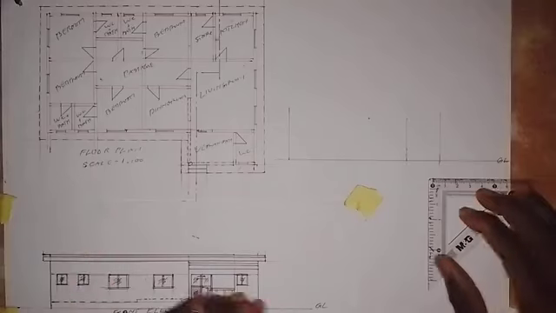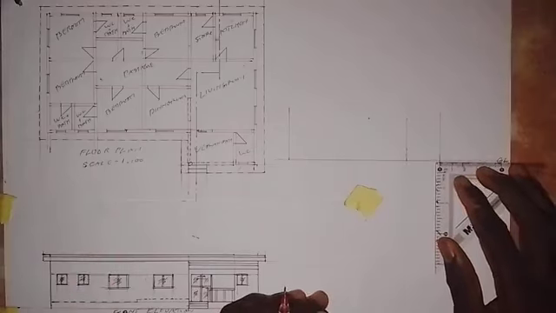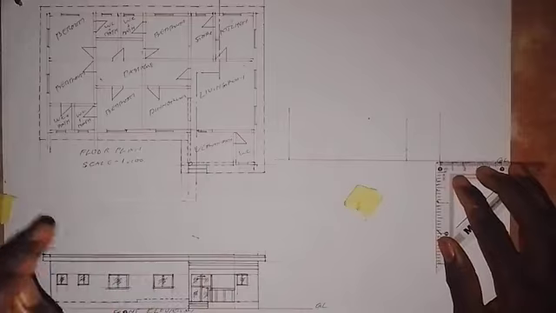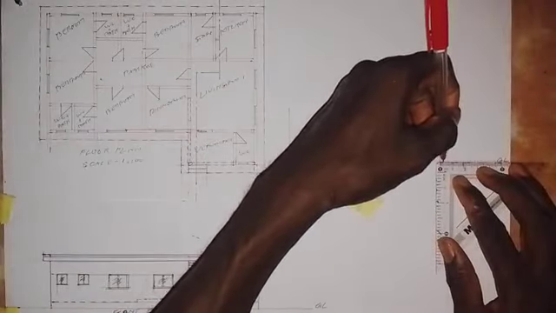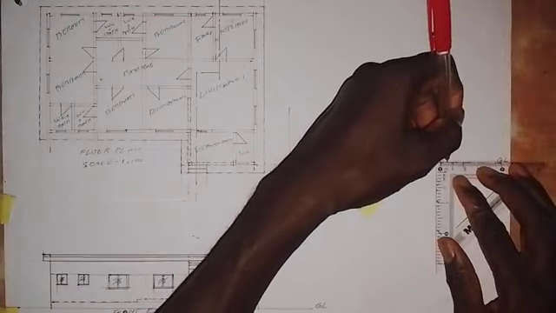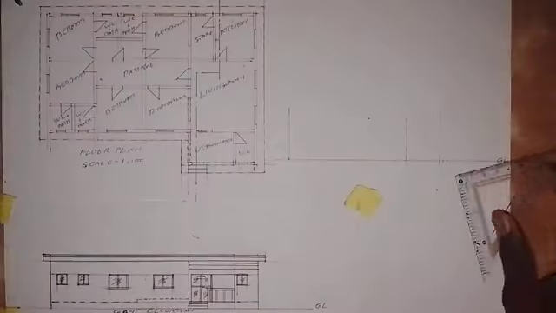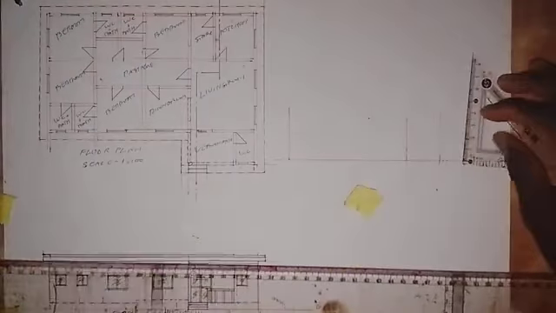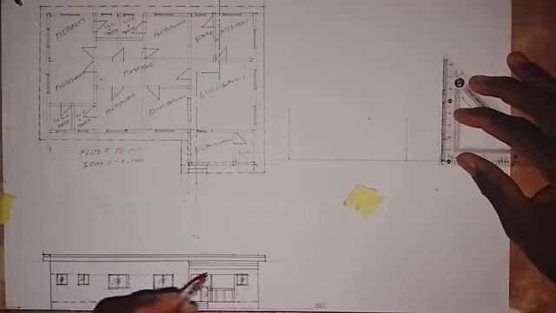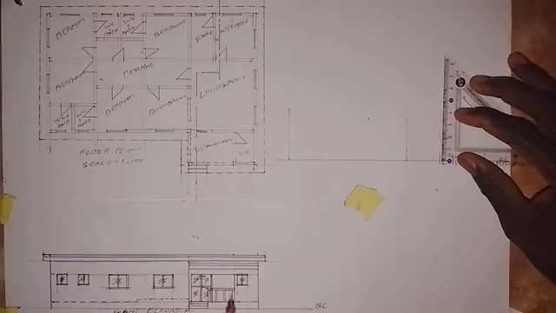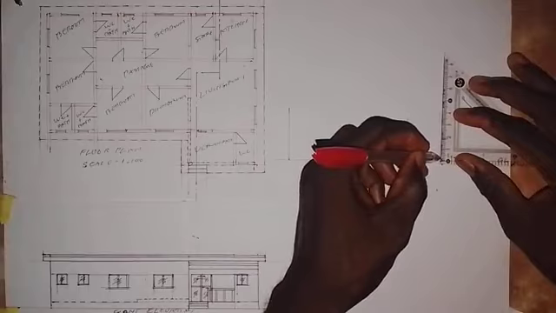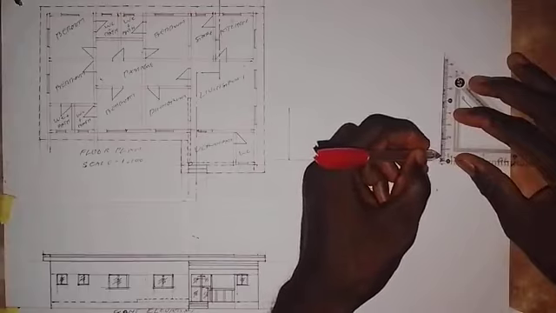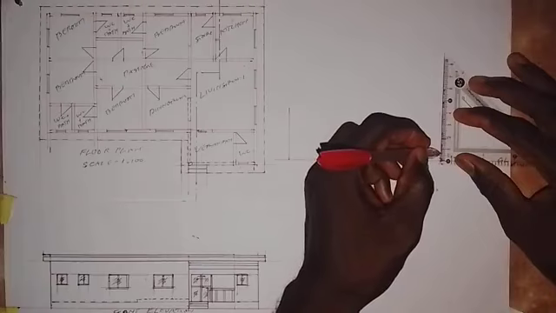You are going to see how I produce this. We have two steps. So the thread 300 by 100 will give us 3 millimeters, so we have to set that. This is 3 millimeters, then we have another 3 millimeters like this. Then we take 2 millimeters in 3 places: this is 2 millimeters here, then another 2 millimeters, and another 2 millimeters here.